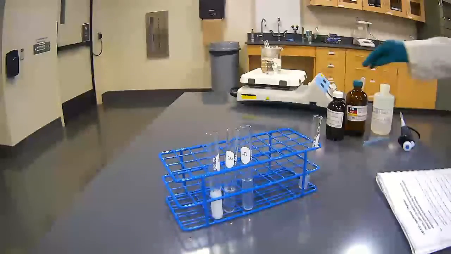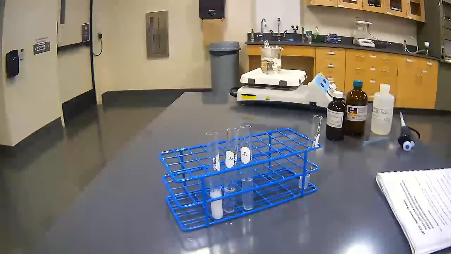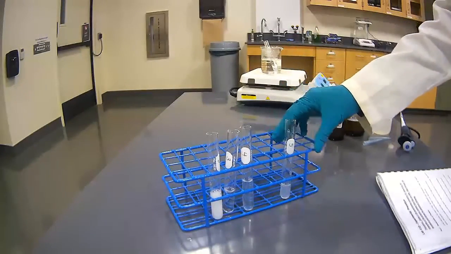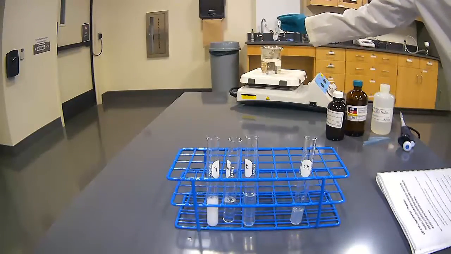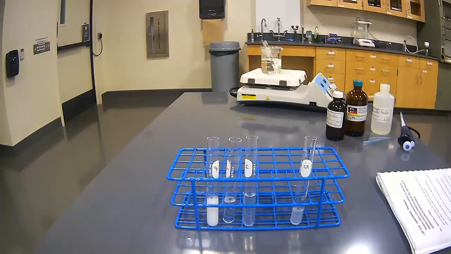With number 5, I'm going to be adding 10 drops of silver 1 nitrate into 5. Shake up my heated one a little bit. Get my silver nitrate, my silver 1 nitrate.